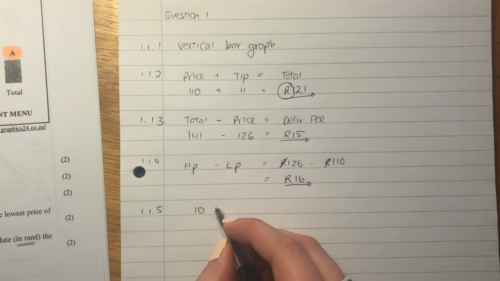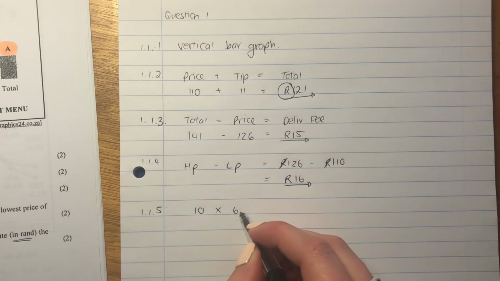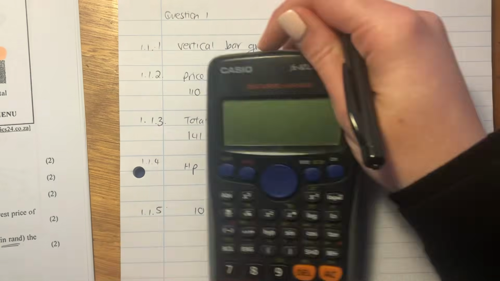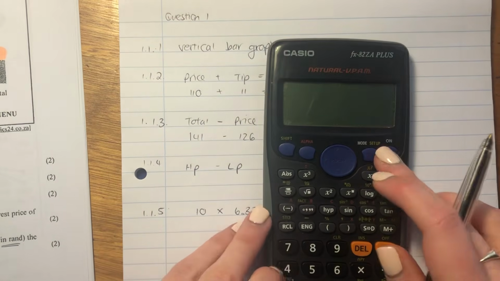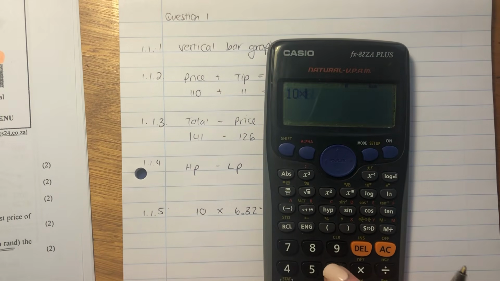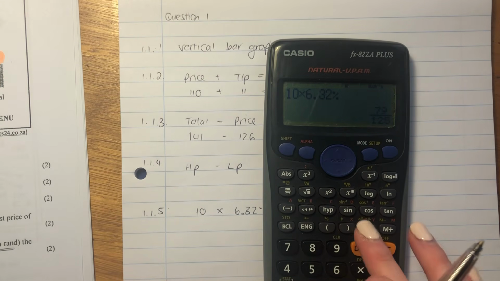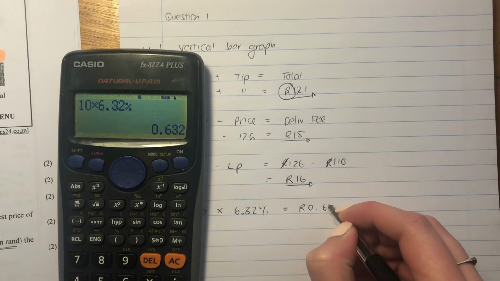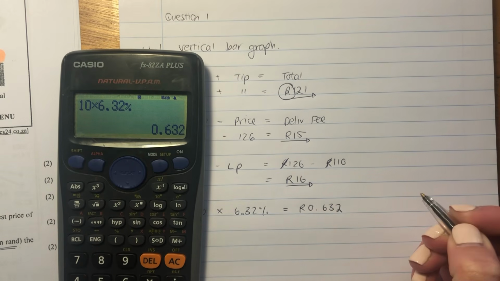It's 10 rand, and it's increasing by this percentage. So get your calculator. Remember, it must be an approved calculator. Sorry, mine's a bit dusty. You're going to say 10 times 6.32%, and that will give you 0.632 rand.